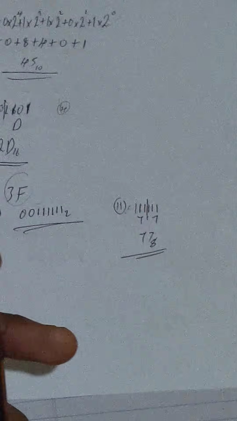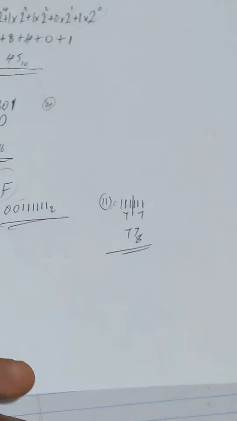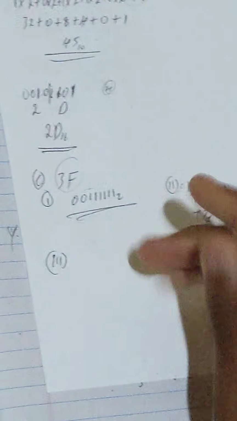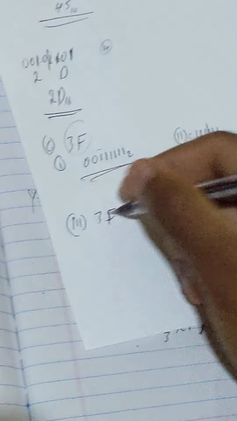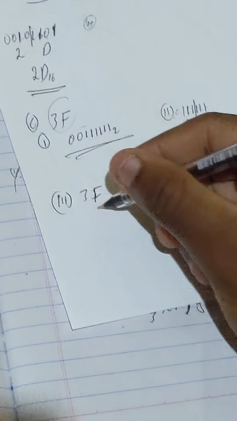So you have that, and you have to convert it to a decimal number. So you have 3 and F. Now when you look at the position and face value concept, you have 0 and 1. So this is in base 16. So what are you going to do?